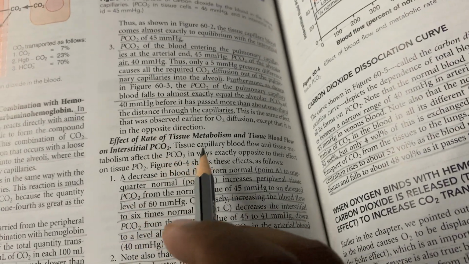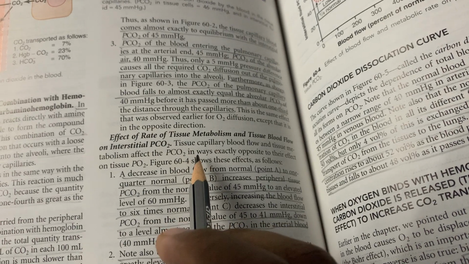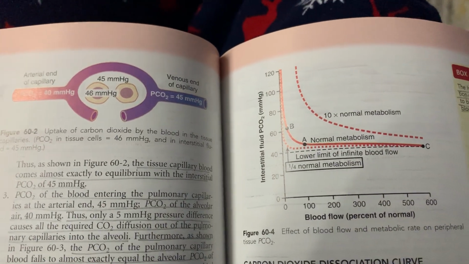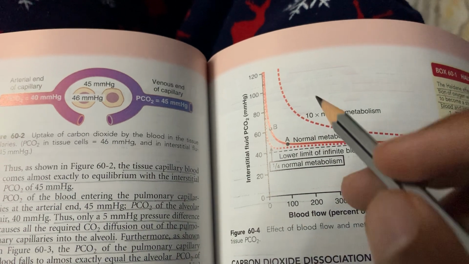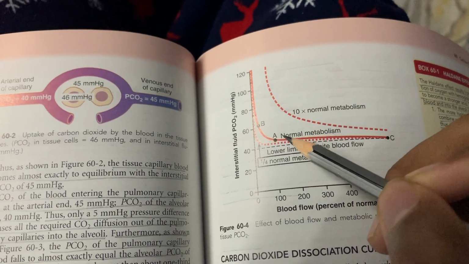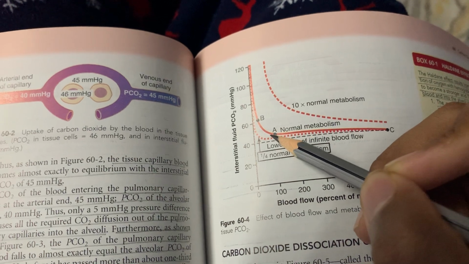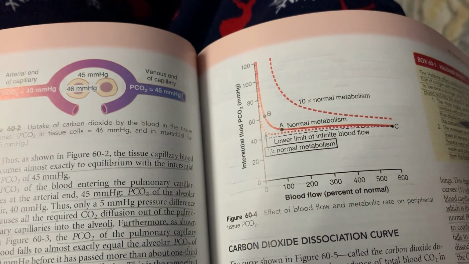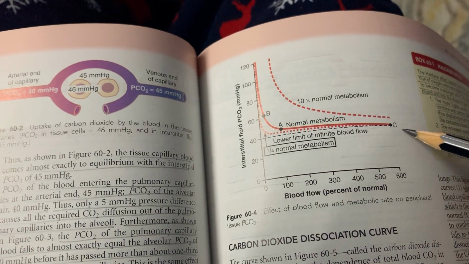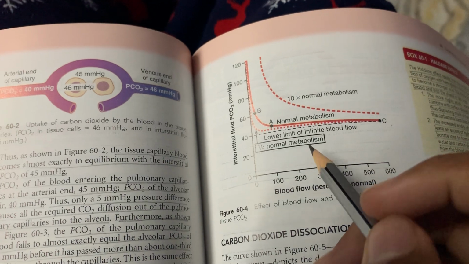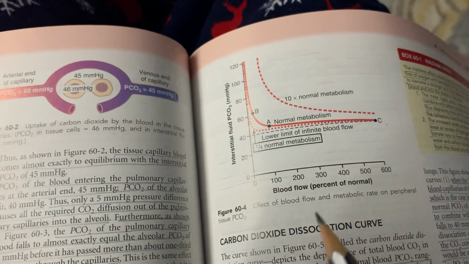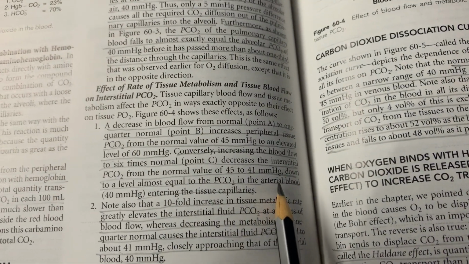Coming to the effect of rate of tissue metabolism and tissue blood flow on interstitial PCO2, a decrease in the blood flow from normal point A here to point B causes the peripheral tissue PCO2 to increase from the normal value of 45 to an elevated level of 60. Conversely, increasing the blood flow to 6 times the normal, that is point C, decreases the interstitial PCO2 from the normal value of 45 to 41 mm of Hg, down to a level almost equal to the PCO2 in the arterial blood entering the tissue capillaries.